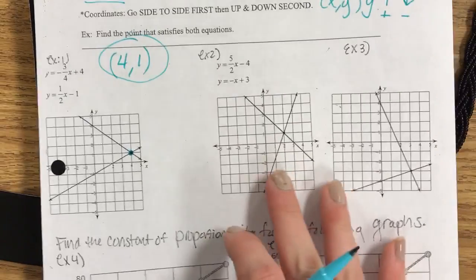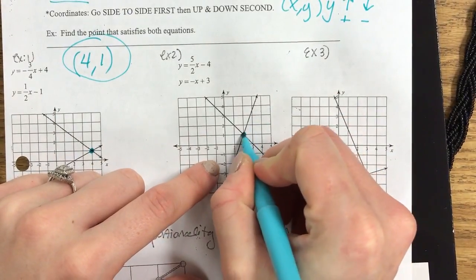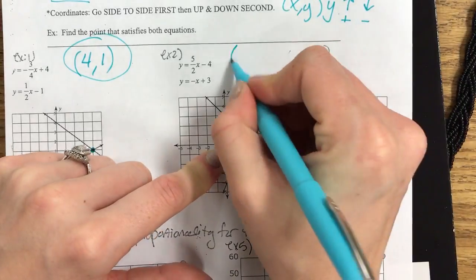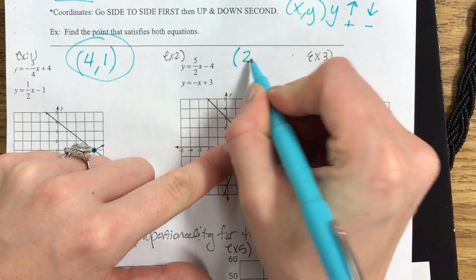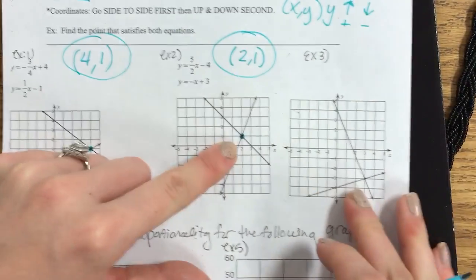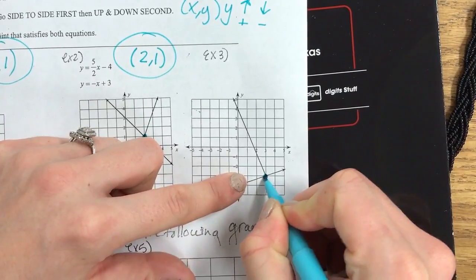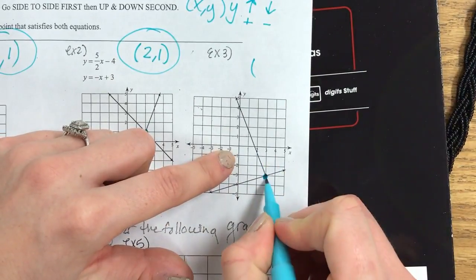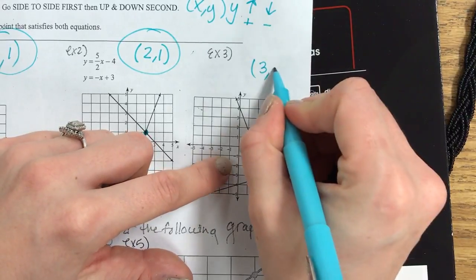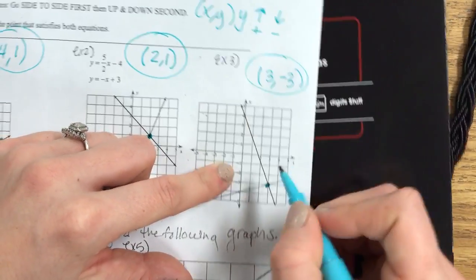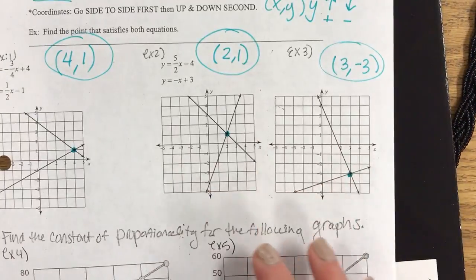That's my intersection. So same thing on example 2. I see where they cross. So that coordinate is going to be my answer. And they cross at positive 2, positive 1. On the third one, they cross way down here. And that point is at positive 3, negative 1, 2, 3. So that's it. You're just looking to see where they cross and figure out what that point is.